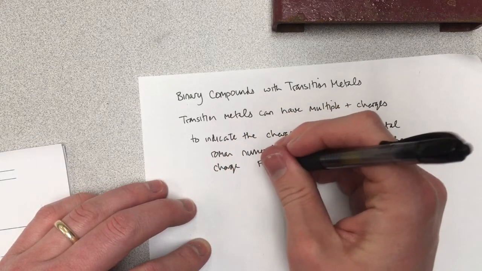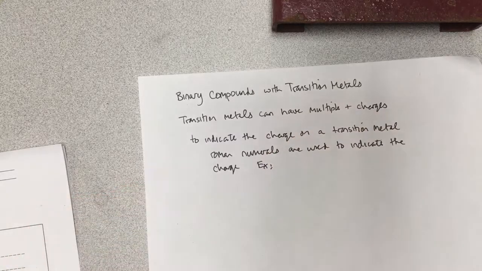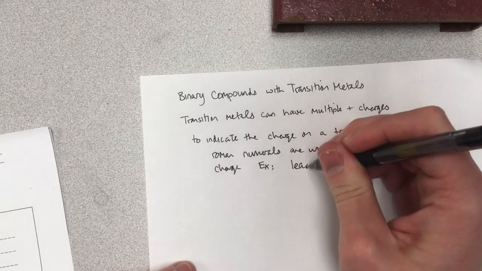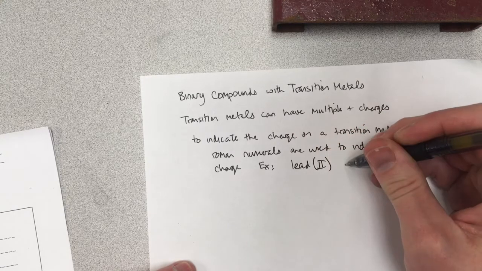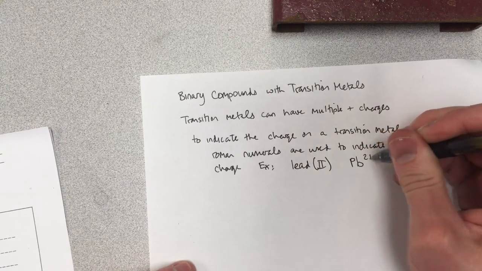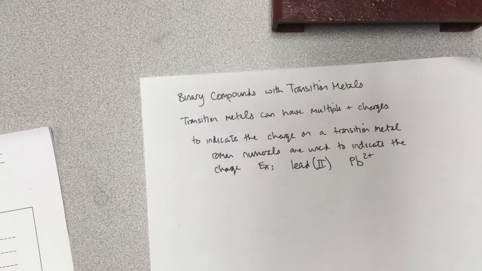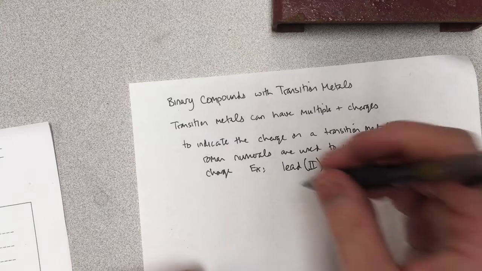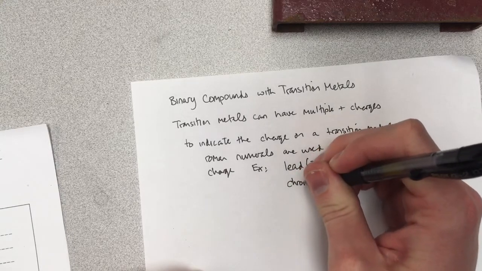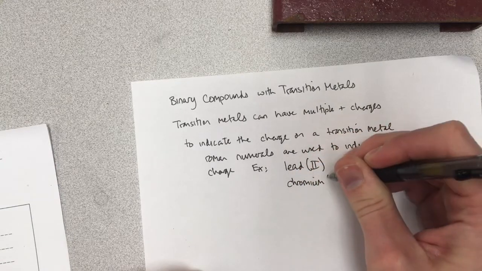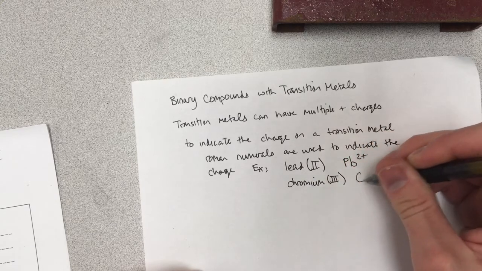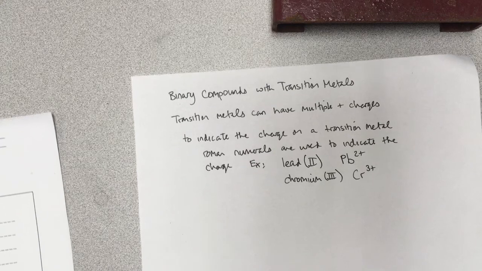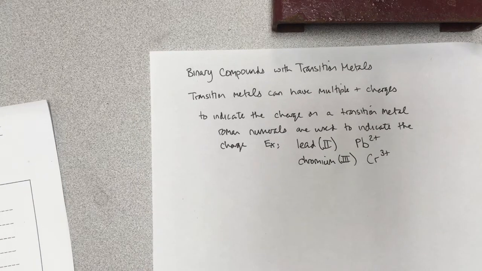So for example, lead 2 is lead with a 2 plus charge. If we had something like chromium 3, for instance, that is going to be chromium with a 3 plus charge. The Roman numeral will tell us what the charge is. Now, we go through solving them the same way.